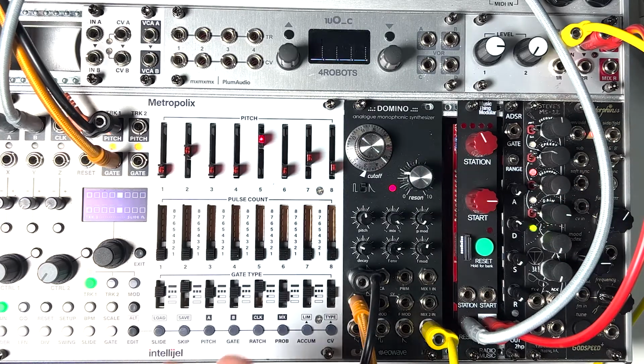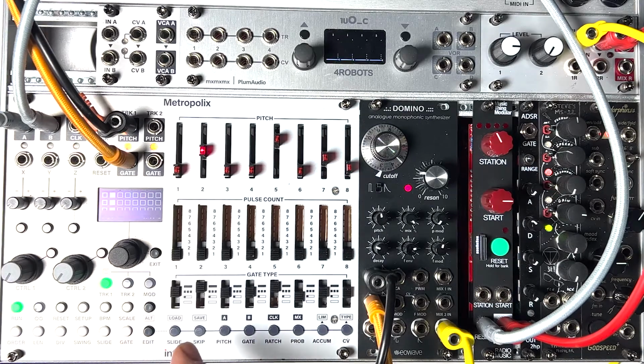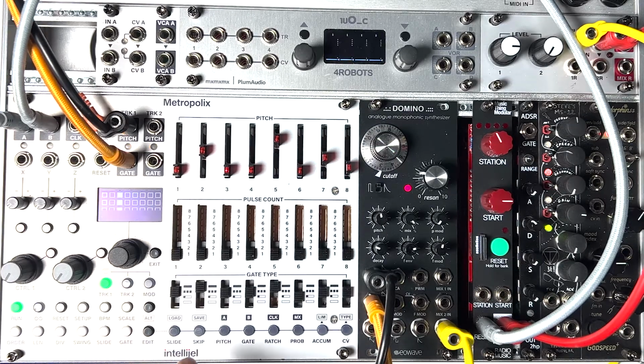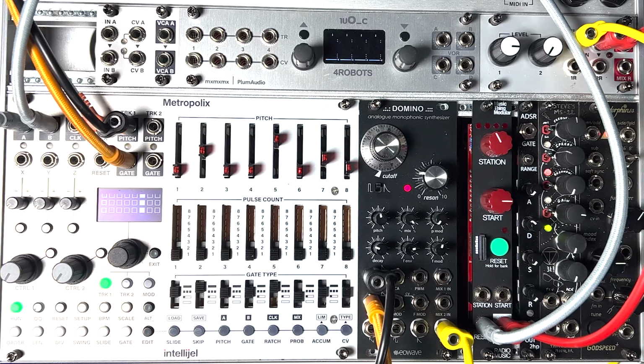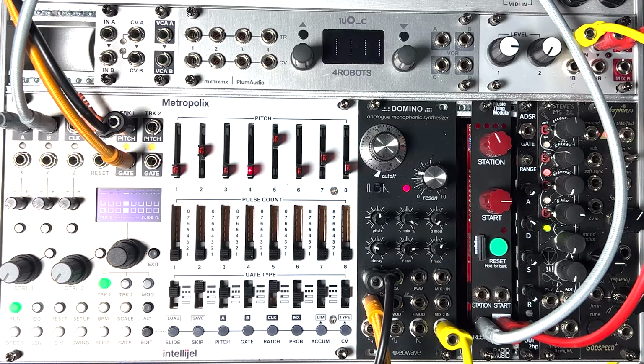So this video is all about the mod lanes. I'm very excited about this feature, and I've been playing with it a lot. Like a lot of the features on Metropolix, it can go extremely deep, and you're not entirely sure exactly what you're going to get out, but it is a load of fun.